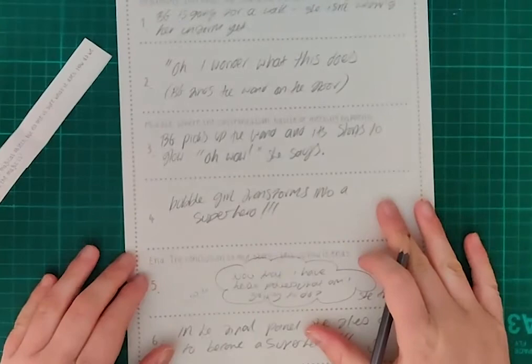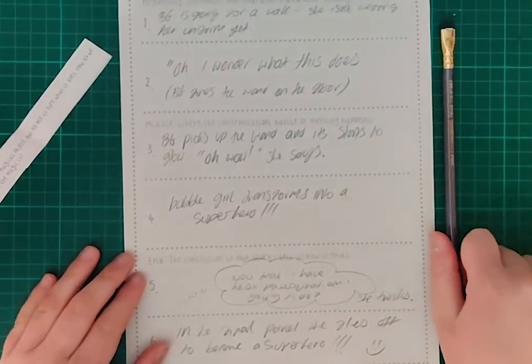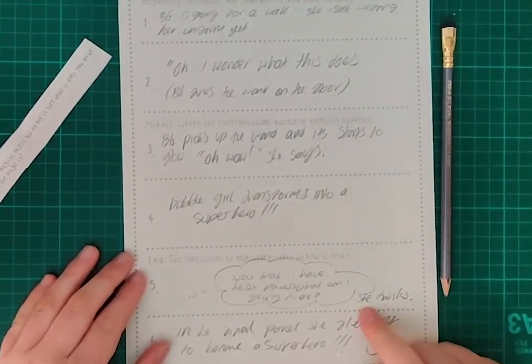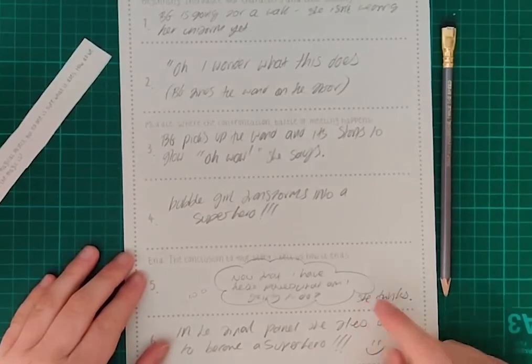Along with the worksheets, you can also download my example script to have a look at what I've written. In the next session, we're going to use our script to thumbnail and sketch out our comic, so make sure to keep it safe until next time.